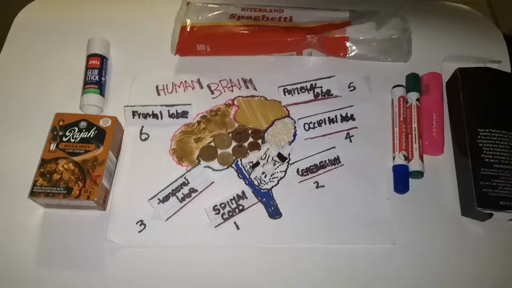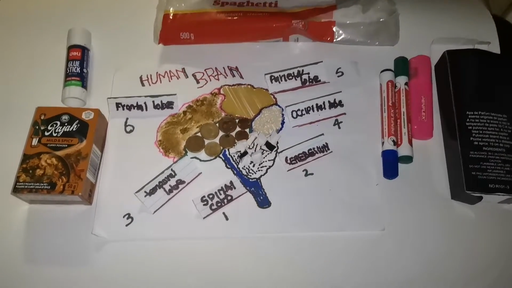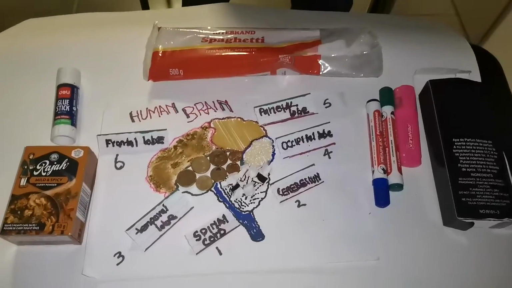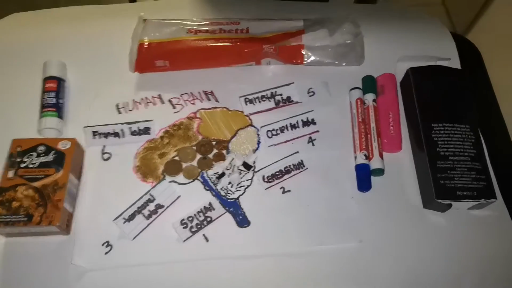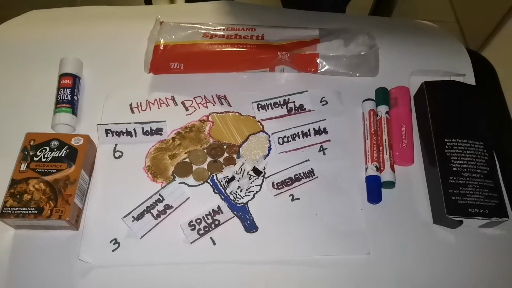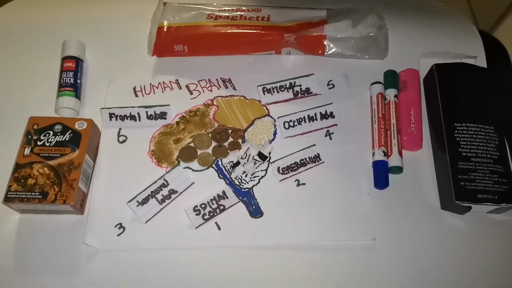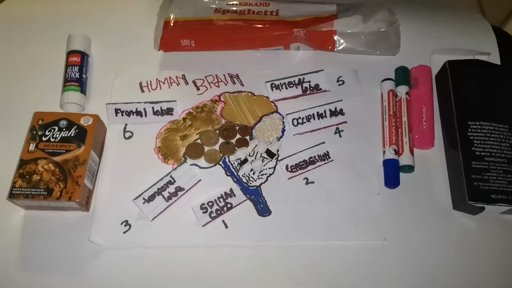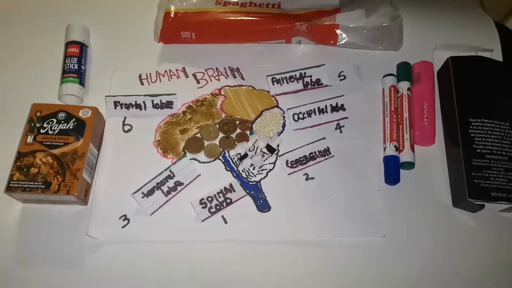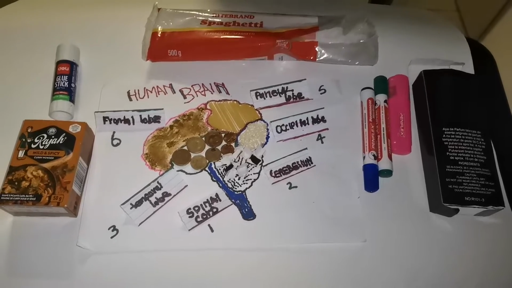Then I will go to the temporal lobe, which I drew using coins at the top of the drawing. The function of the temporal lobe is hearing, learning, and feeling. Number 4, the occipital lobe, its function is sight. Then number 5, the parietal lobe, its function is language and touch.